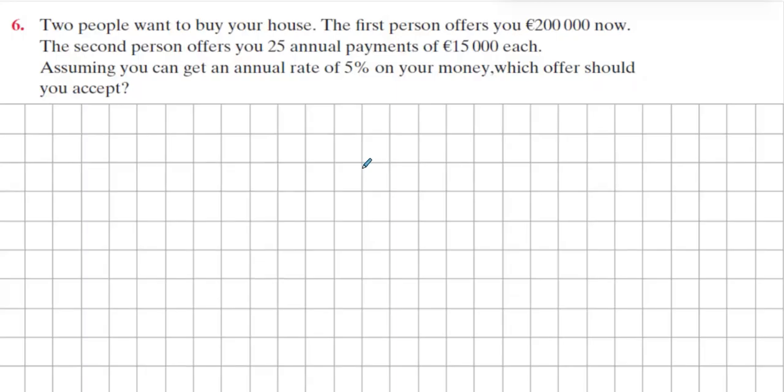All right. 2 people want to buy your home. The first person offers you 200 grand right now. So, 200 grand right now. That's right into your pocket right now. We can't compare future money to today's money unless we bring the value of the future money down to today's value. And what's that thing we're always doing?